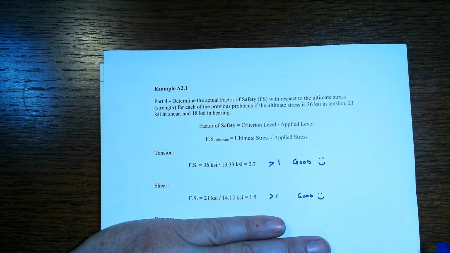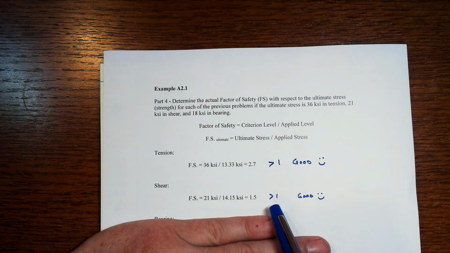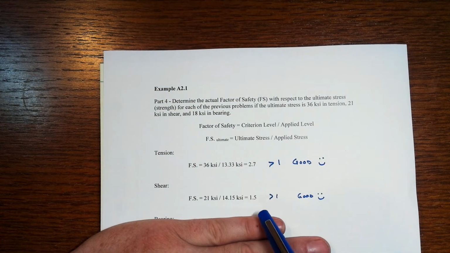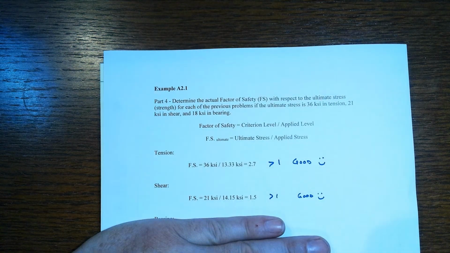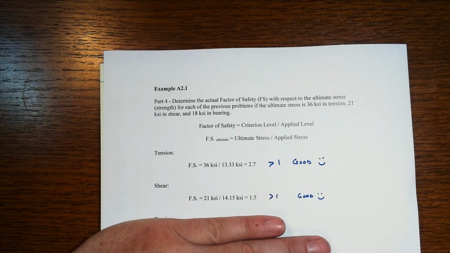Think about it this way: if you're at 1, you're right at the edge of the Grand Canyon. Now, some of you might feel highly confident standing at the edge of the Grand Canyon. Some of you are like, I don't know if this cliff is undercut, and I'm a little concerned a wind will come along and push me over the edge. Even though it's a calm day and I don't anticipate this wind, what if it happens? So you want to be a little bit further from the edge of the cliff than this. 2.7 is a real good number. 1.5 for shear is starting to get a little close to that additional factor of safety that we like to have beyond 1. But for right now, theoretically these are both good.